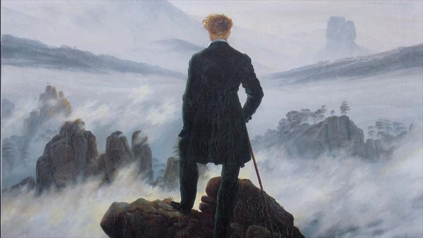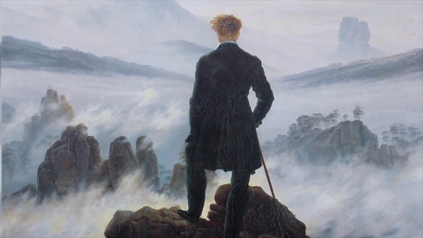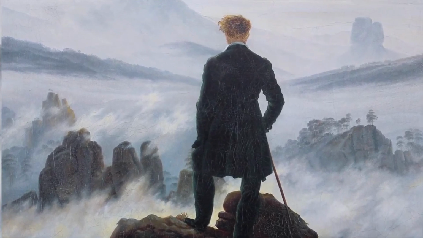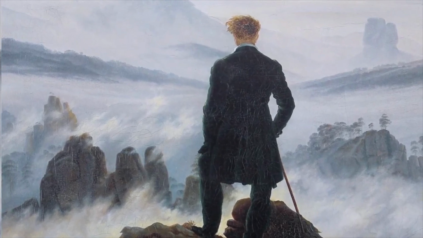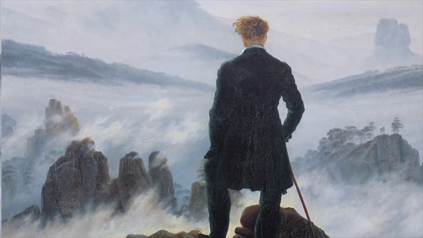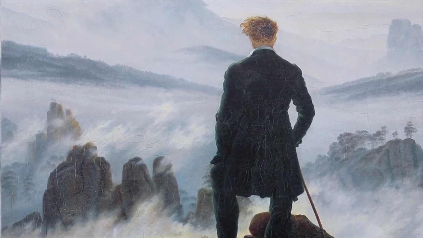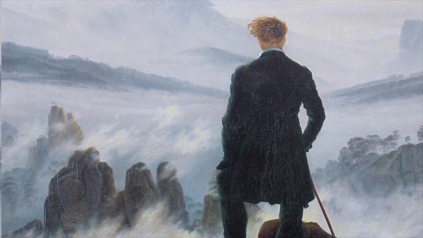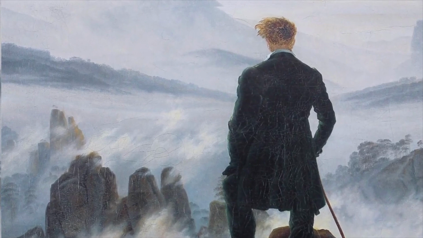The painting's theme of a solitary figure standing atop a misty mountain, gazing into the vastness of the landscape, represents the human desire for exploration. In today's world, where technology and urbanization have changed our relationship with nature, this painting's relevance lies in reminding us of our inherent connection with the natural world and the need for solitude, contemplation, and reflection in our fast-paced lives. Wanderer Above the Sea of Fog evokes a sense of awe, mystery, and introspection.